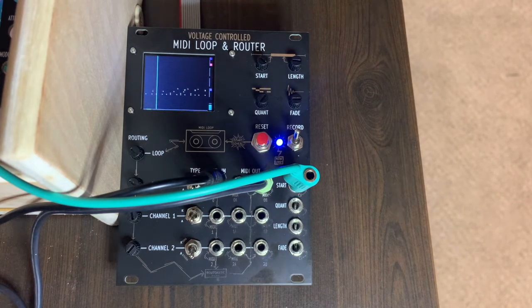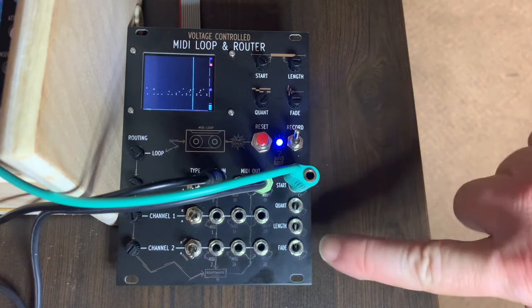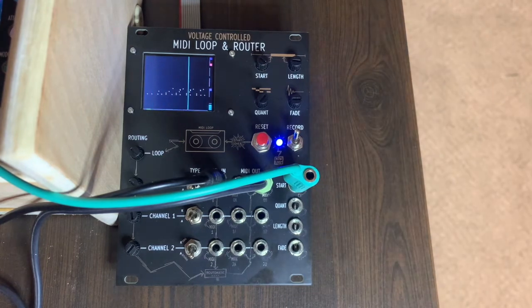as you can see, it creates some interesting polyrhythms that happen with the beat just being layered on top of itself. But this gets even more interesting when you take advantage of these CV inputs and you feed in a low frequency oscillator.